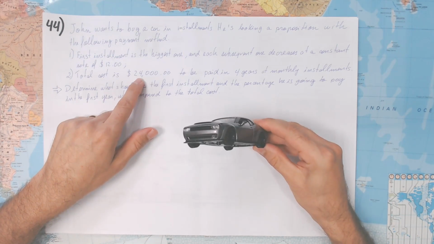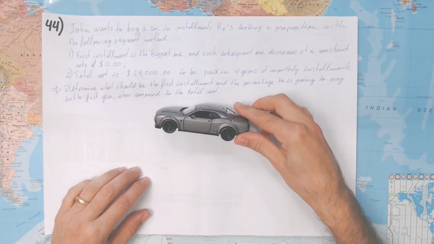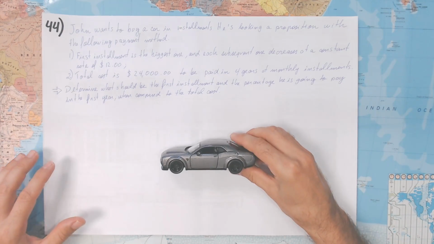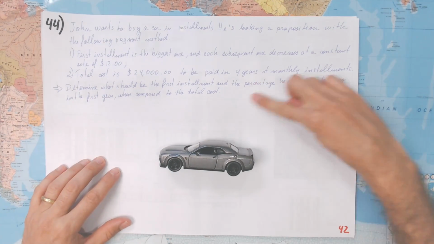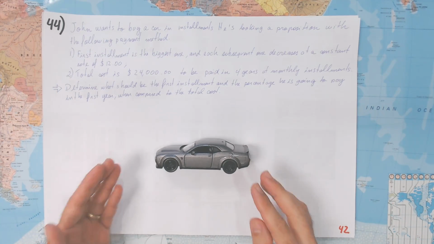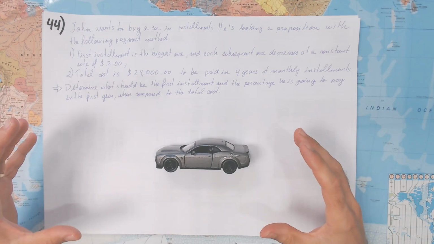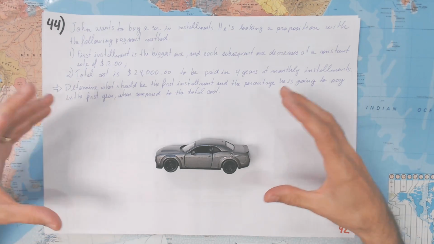Of course, it costs much more, but imagine he's going to buy this car, okay? And he's going to pay that in 4 years. And I want to know what is going to be the first installment he's going to pay, and in the first year, how much he's going to pay in percentage compared to the entire cost.